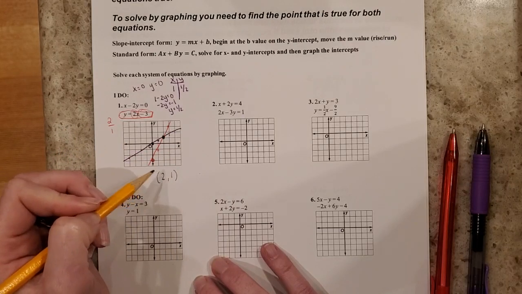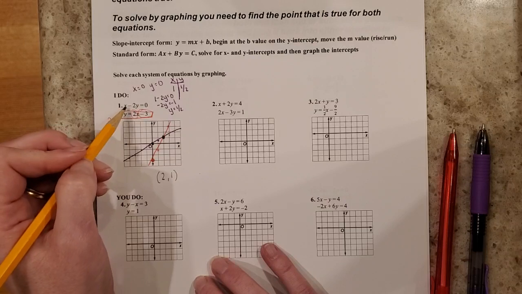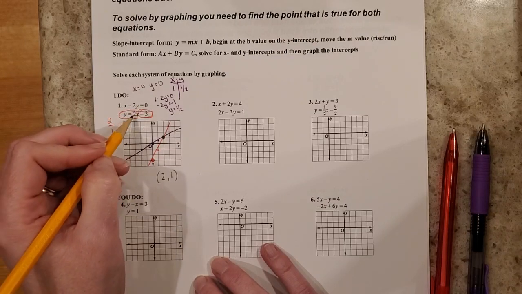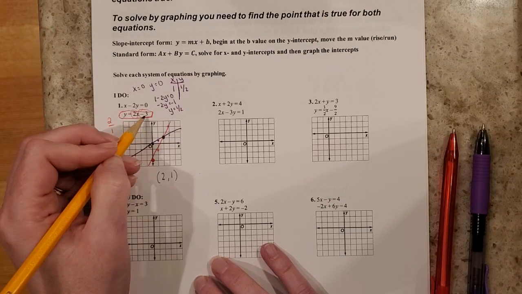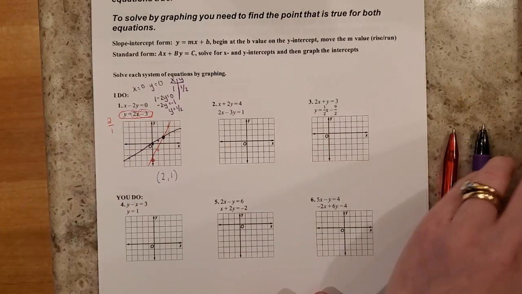And then you should check mentally to make sure these work. 2 take away 2 times 1. 2 take away 2 is 0. And then 2 times 2 is 4, minus 3 is equal to 1. So that works. So now let's look at number 2.